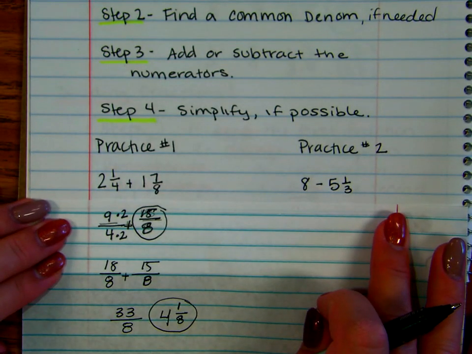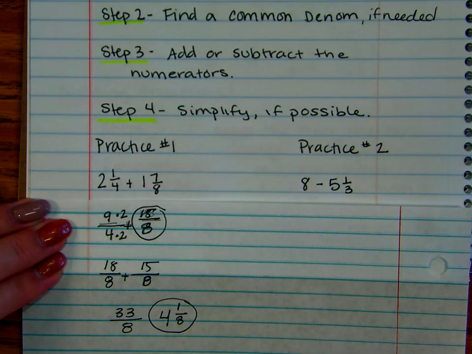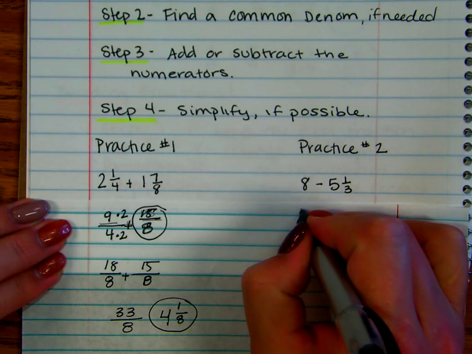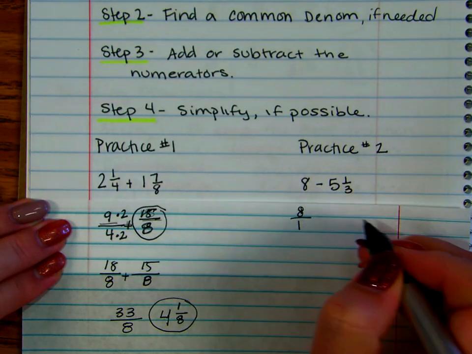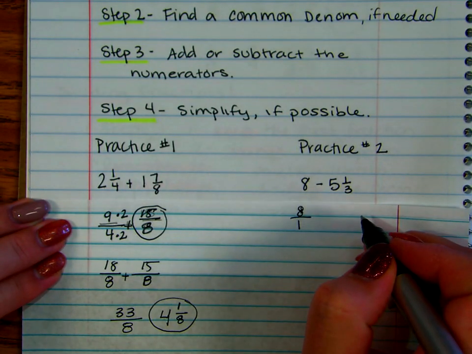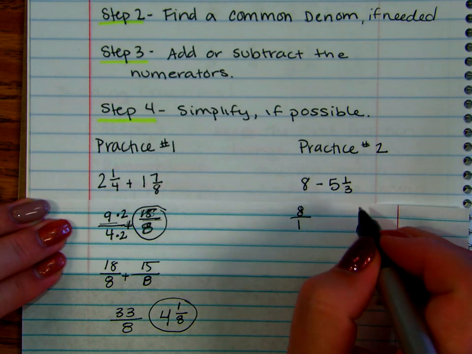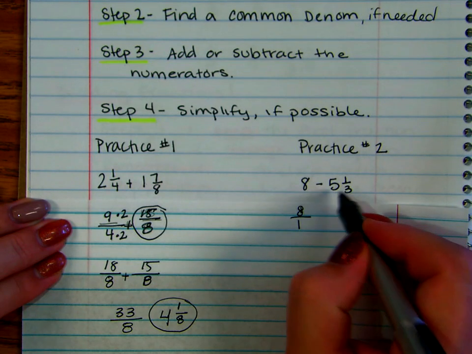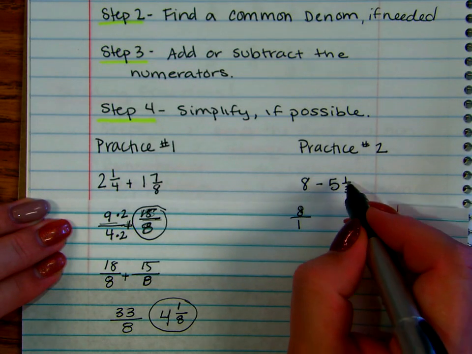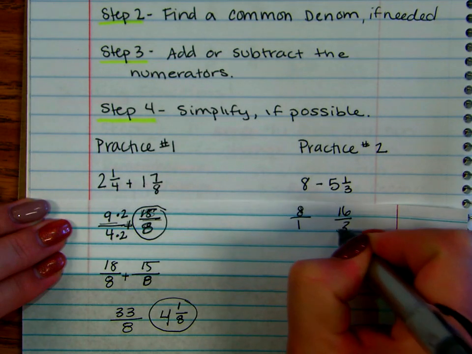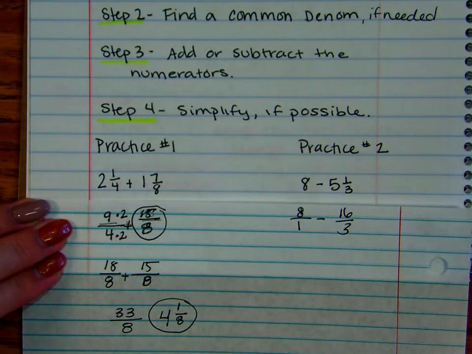All right, now taking a look at practice problem number 2. We have 8 minus 5 1/3. Now, when we talk about 8, it's a whole number. We can turn any whole number into a fraction by putting a 1 underneath it. So I actually have 8 over 1 as my improper fraction. And once again, I'm going to go 3 times 5, which would give me 15. And I'm going to add 1, which is going to give me 16. So I have 16 over 3, and I have 8 over 1.